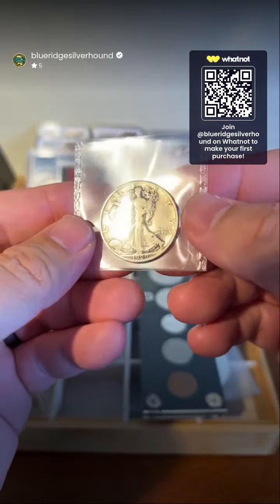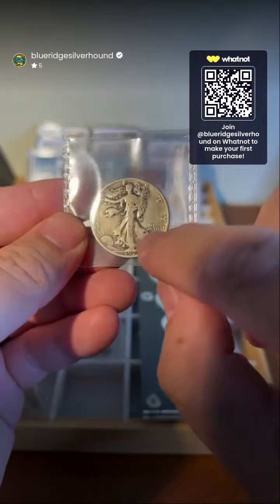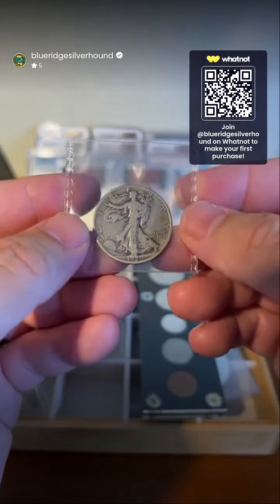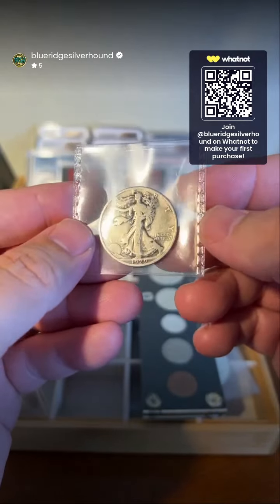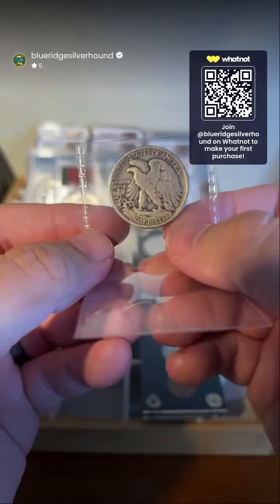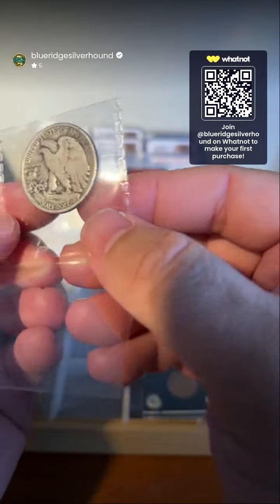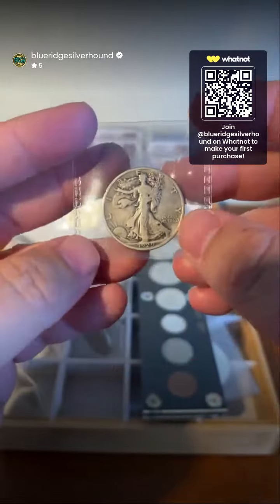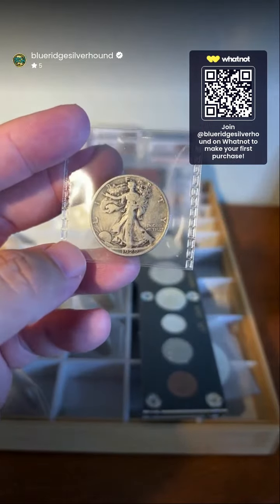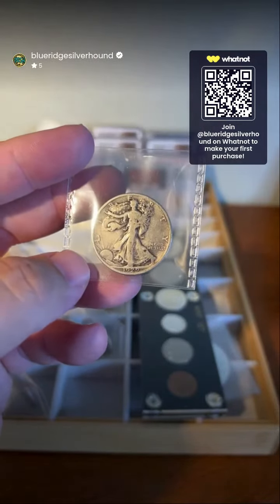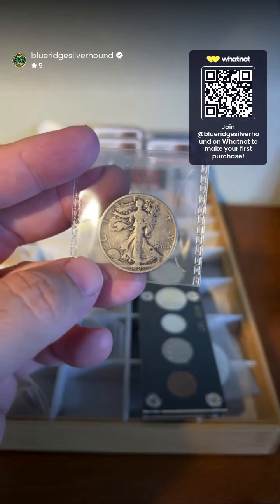Oh, this is a good one right here. So it's like a little grime dot there. It probably can come off with a fingernail, like grease or something. Nice tough one here. 1929D, one of the tougher dates. And this one I would firmly place at like a fine 12.